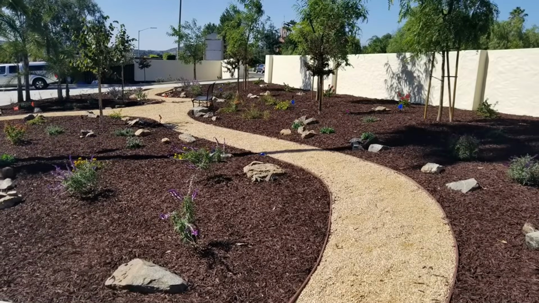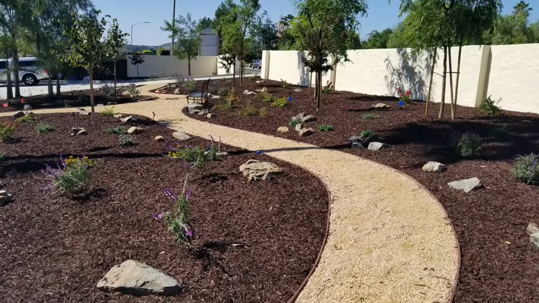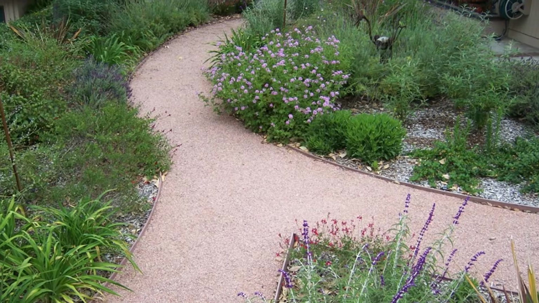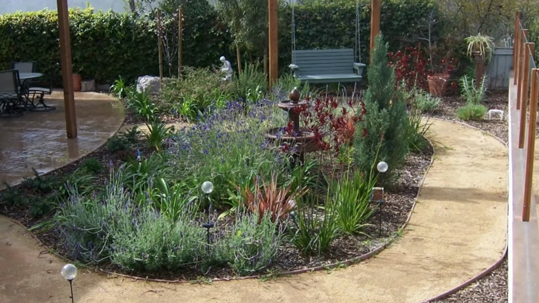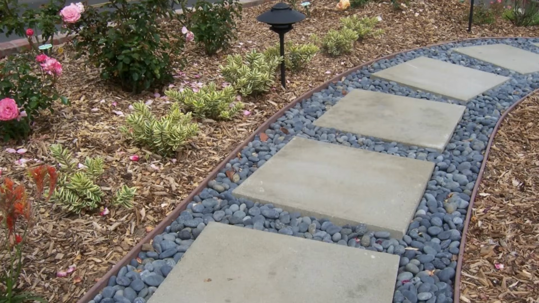Also, I may point out decomposed granite is half the cost of concrete. So it's affordable if you have a tight budget and you want to create a little pathway. DG is going to come in at about $5 a square foot installed compared to $10 for concrete.